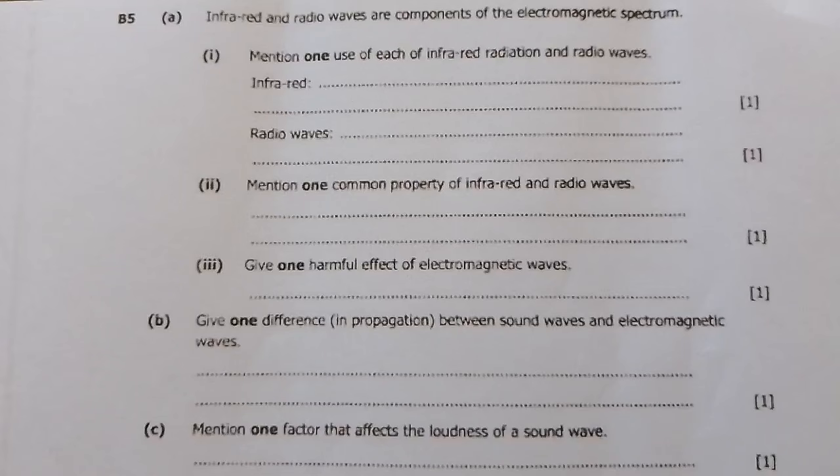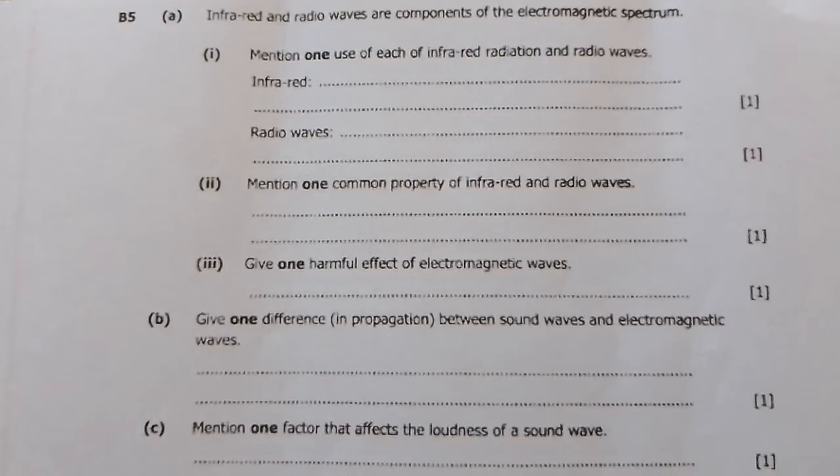The question is saying infrared and radio waves are components of the electromagnetic spectrum. So this is another topic called electromagnetic spectrum, where we find a lot of components: microwaves, gamma rays, ultraviolet, visible light, infrared, radio waves.